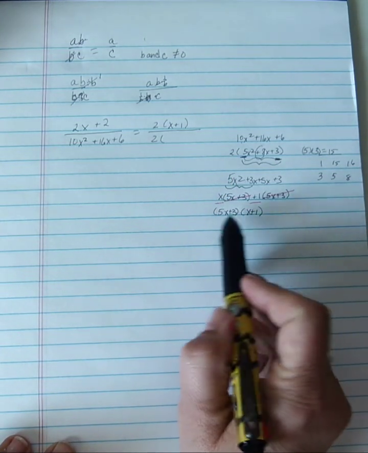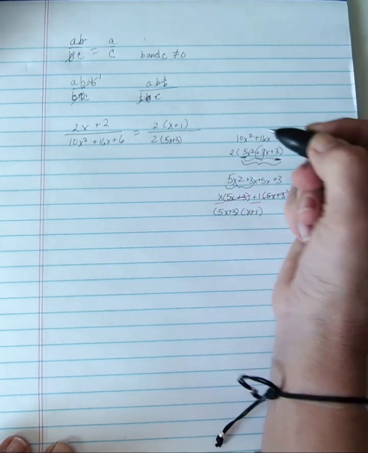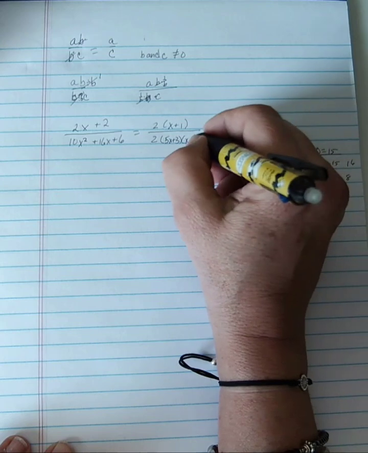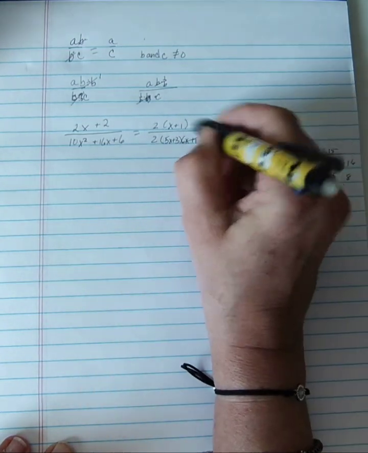So now I'm going to put this inside of here, 5x plus 3, x plus 1, because they're all being multiplied together. And now I can see that cancels with that.